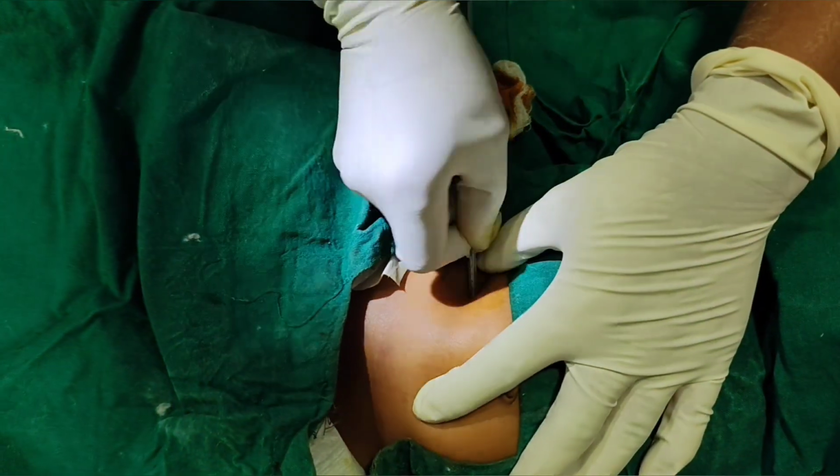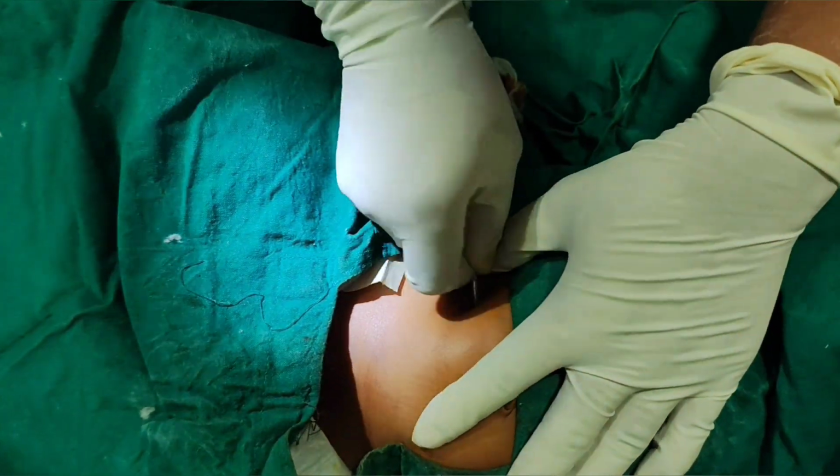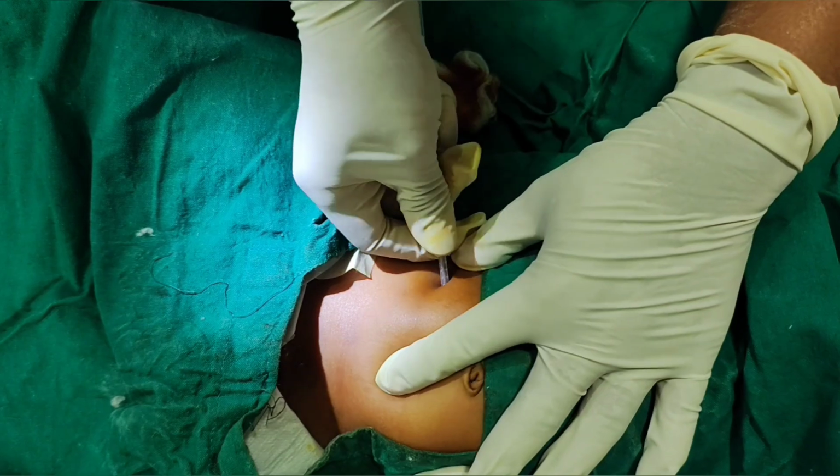Now this trocar cannula is inserted into the skin puncture site and it is passed through the skin and underlying fascia.